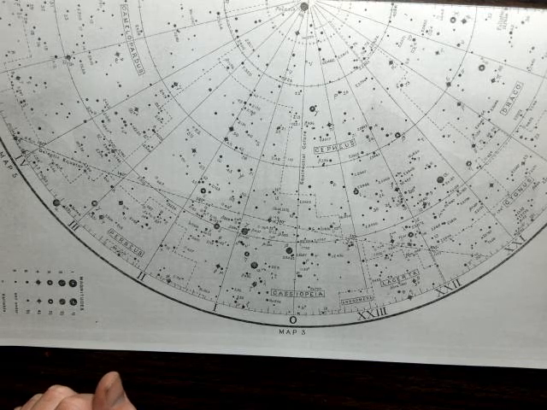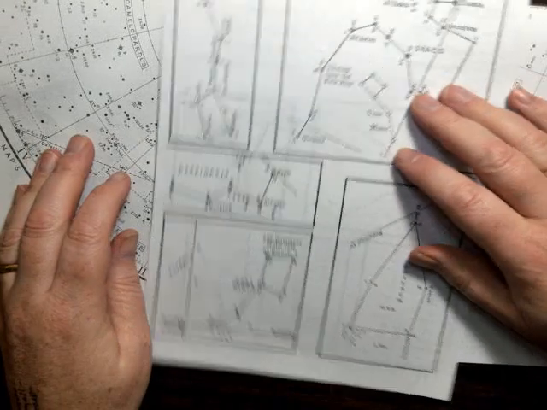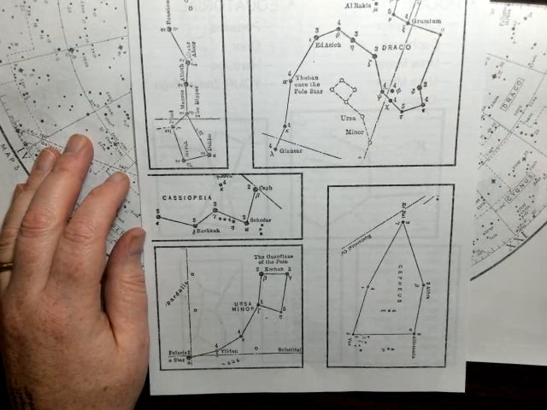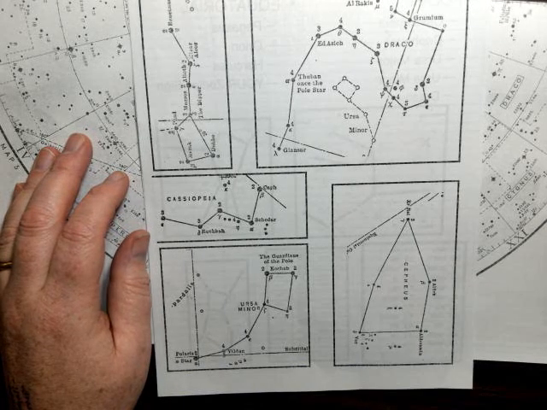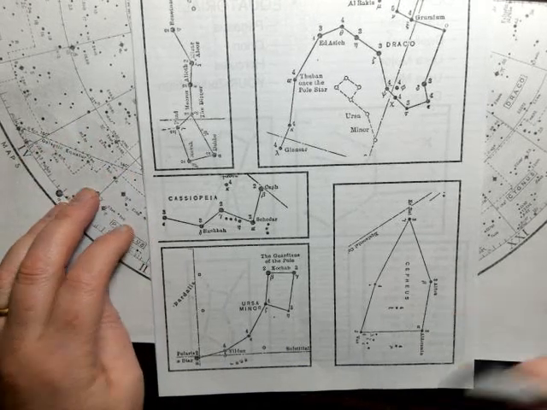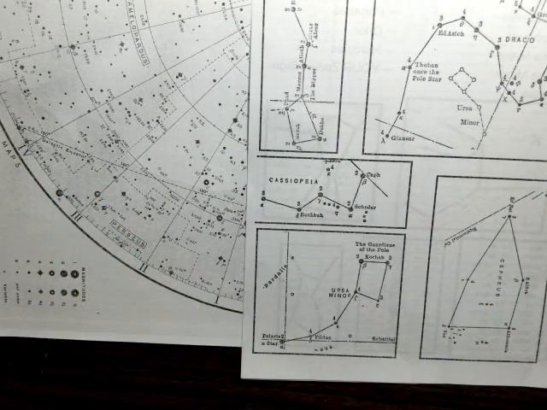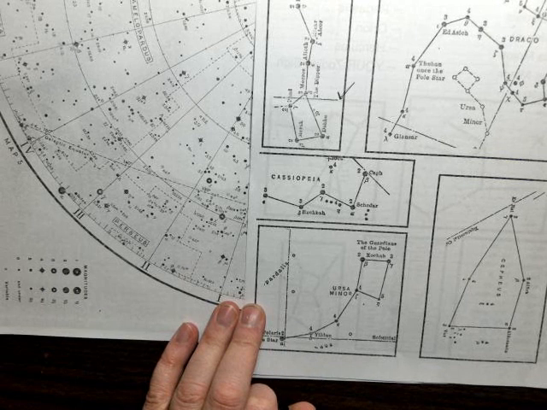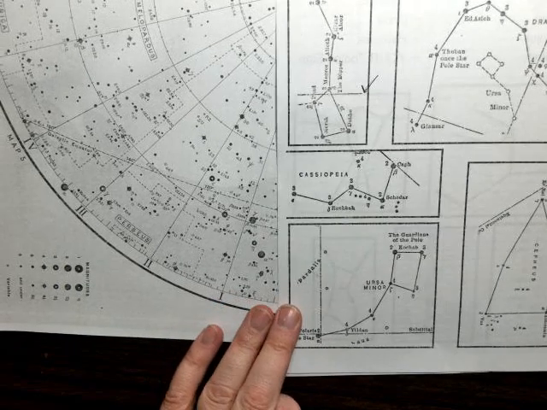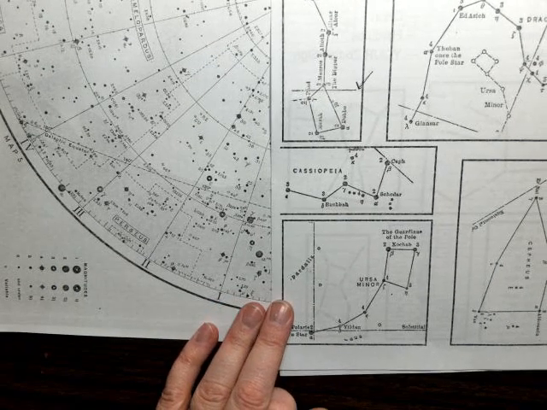So I'm looking at one of these. These are the constellations that are on the polar map, the circular map, and we've already done in class the Big Dipper, Ursa Major, and I want to do an easy one to show the idea of how to do this.